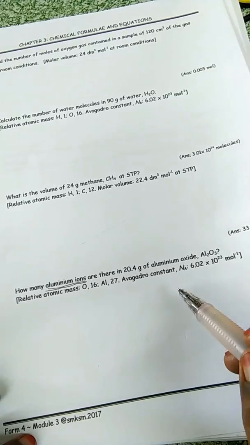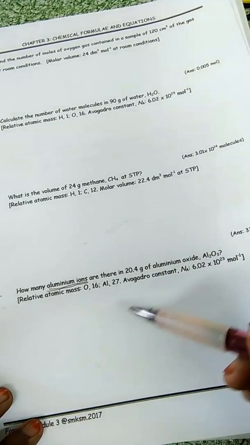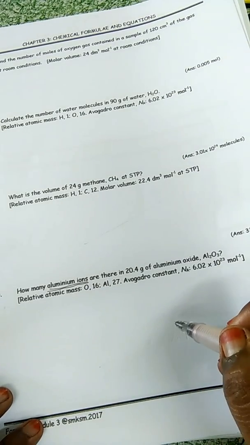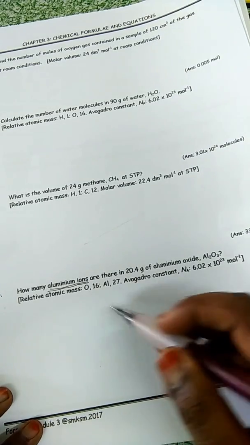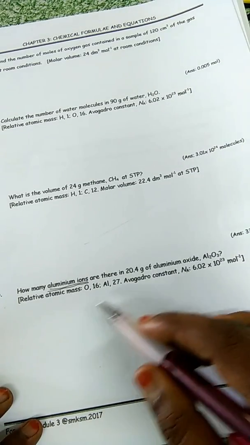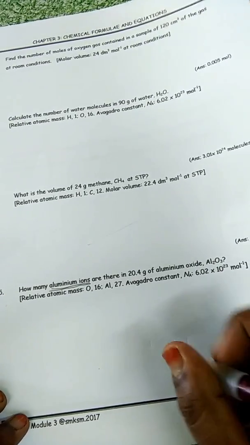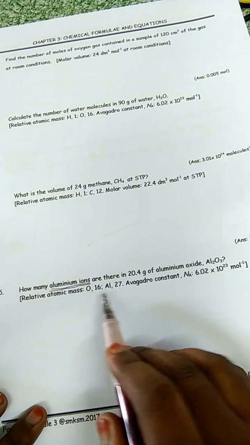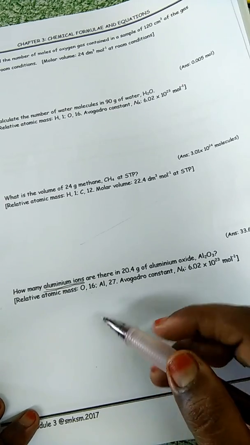When you are talking about a combination question, they may ask you from volume, get the mass. From mass, get the number of particles. From particles, you get the volume. And they are always going around and around the number of mole. So now we solve this question. What is the information given to you? Oxygen, relative atomic mass, Avogadro constant. They already give you this. So how to solve this question?